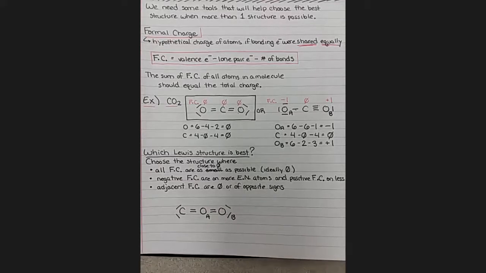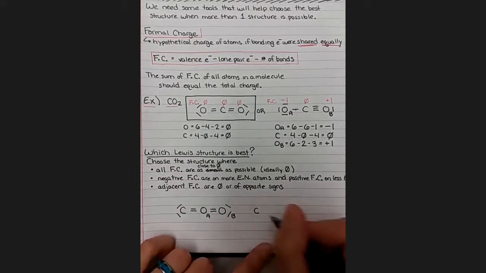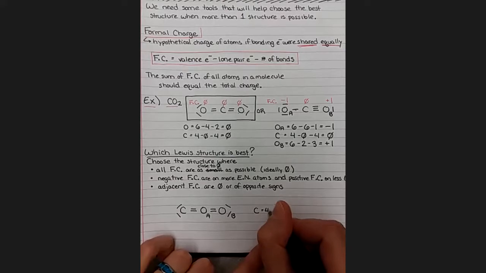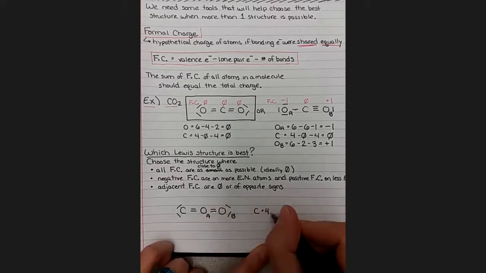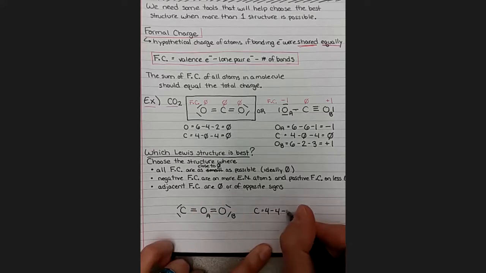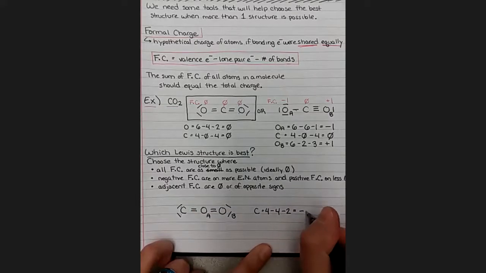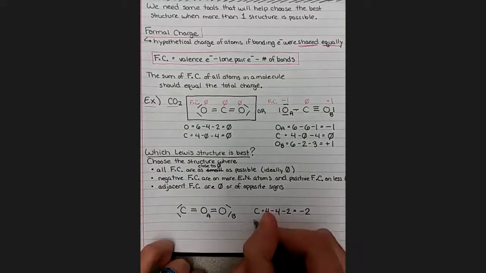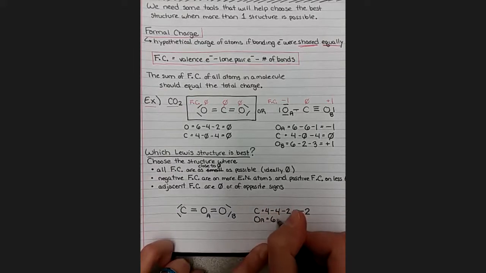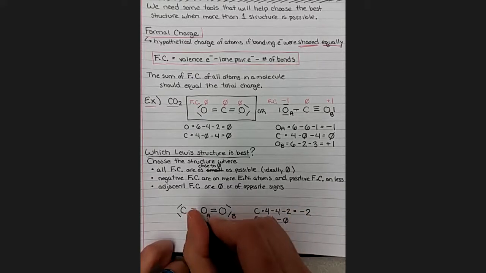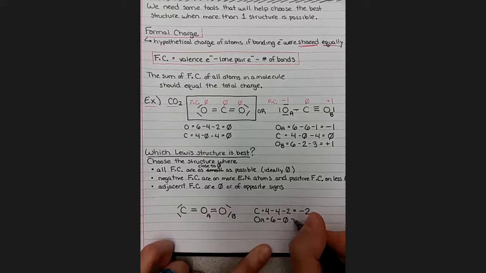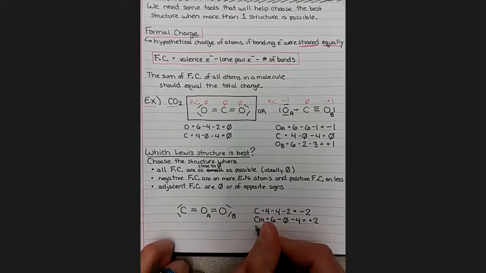Let's try checking out the formal charges for these. So carbon has 4 valence electrons. It has 4 lone pair electrons, and it has 2 bonds. That gives it a formal charge of -2. For oxygen A, it starts with 6 valence electrons. It does not have any lone pair electrons, and it has 4 bonds, leaving it with a formal charge of +2.